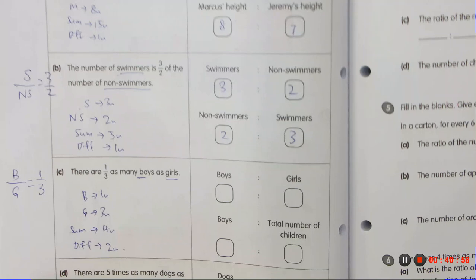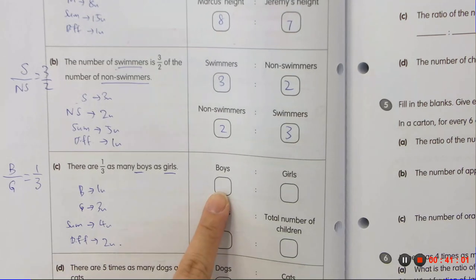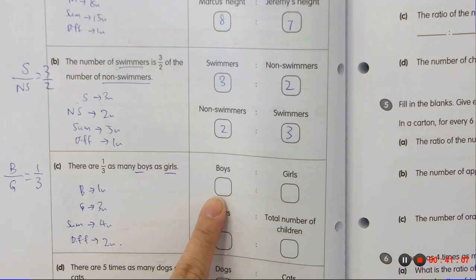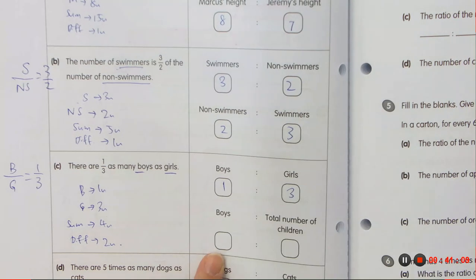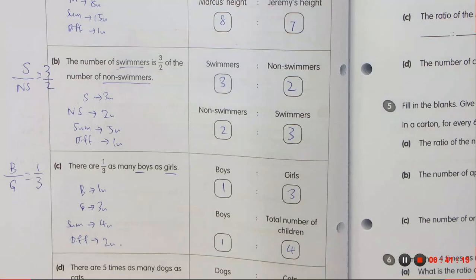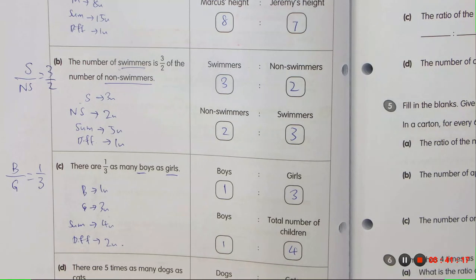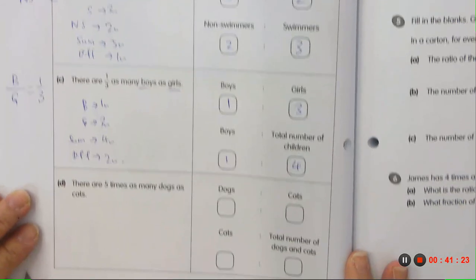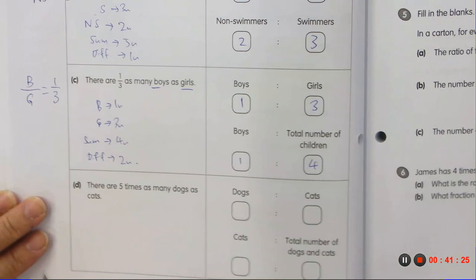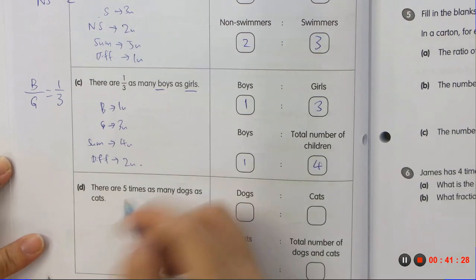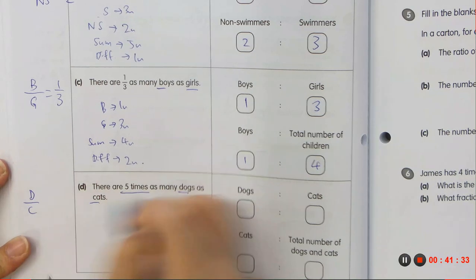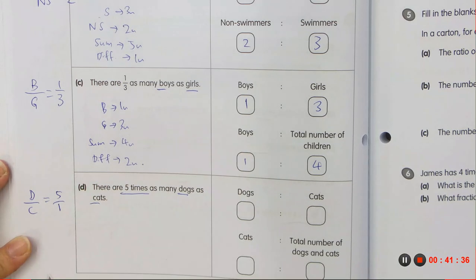Very good. Feel confident? Okay. So ratio now. Boy is to girls is 1 is to 3. Very good. Okay. Boy to total is 1 is to 4. Feeling good so far? Okay, then the last one. English sentence, no fraction. How? Very good. Okay, so I can write dog and then cats is 5 out of 1. 5 is to 1.